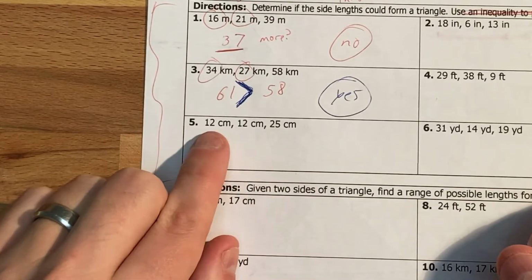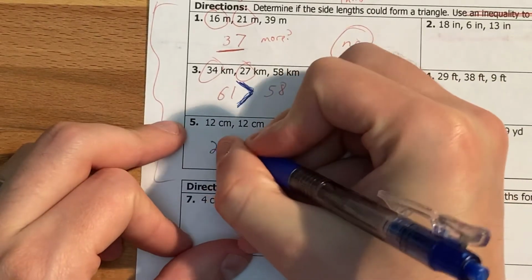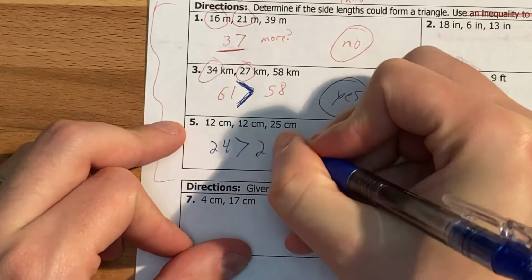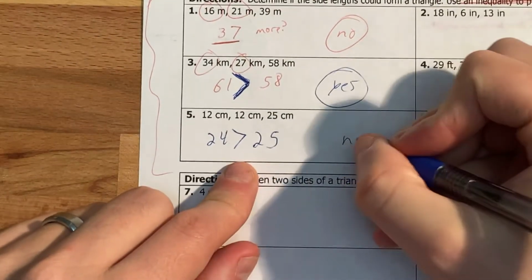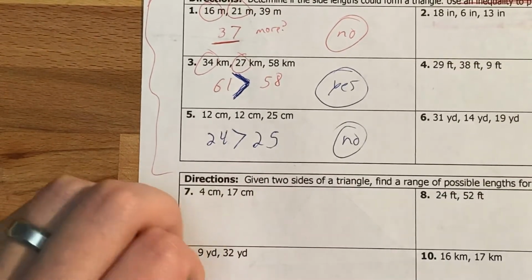In this one, 12 and 12 are the smaller numbers. So if you add those together, you get 24. Is 24 greater than 25? No. So they can't make a triangle.